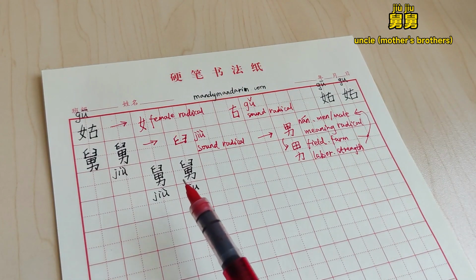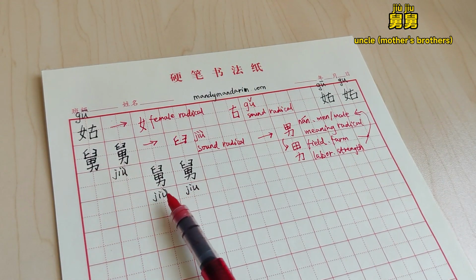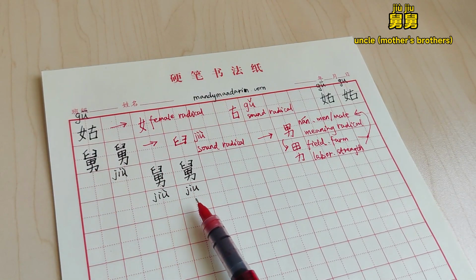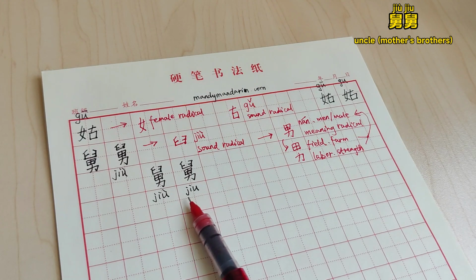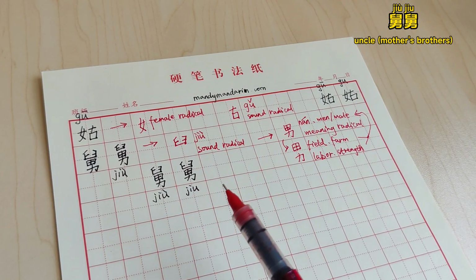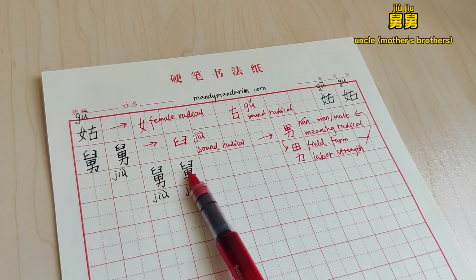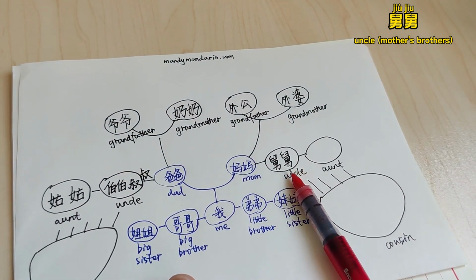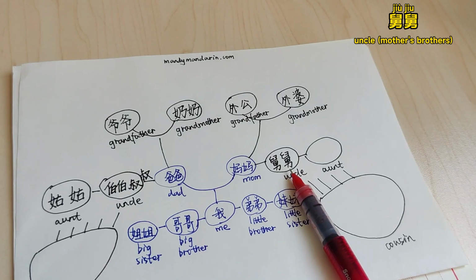And to write 舅舅, we just copy and paste, write this hanzi again. And for sure, the second hanzi comes with a neutral tone. 舅舅, just to make it easier to pronounce. And we just take the 舅舅 and fill in the blank. Make sure you fill in the blank so we can continue.